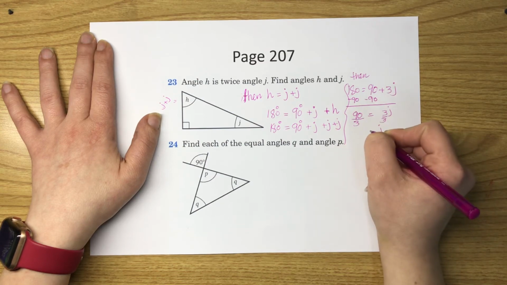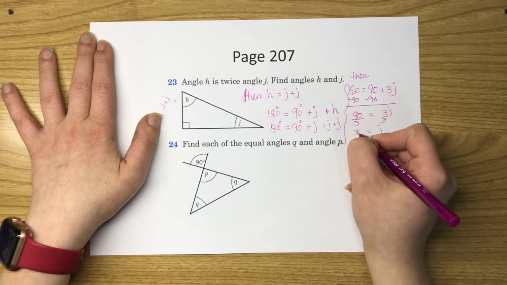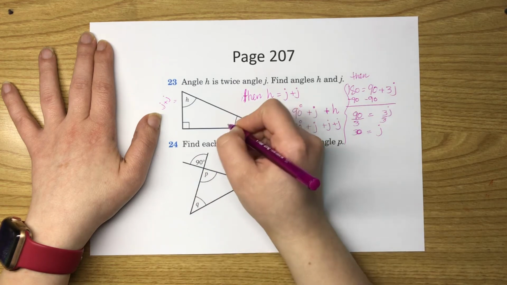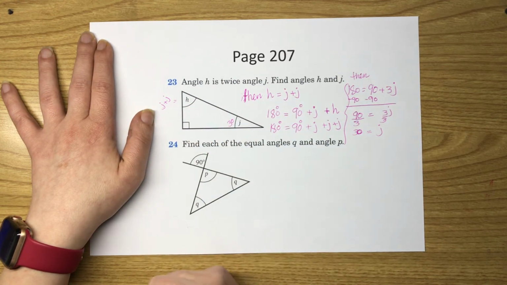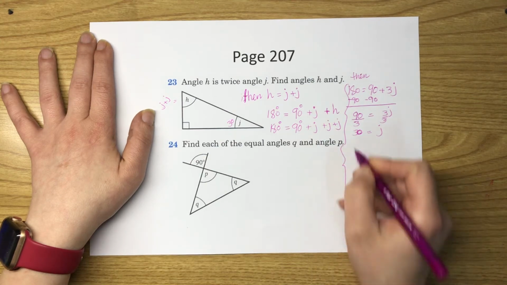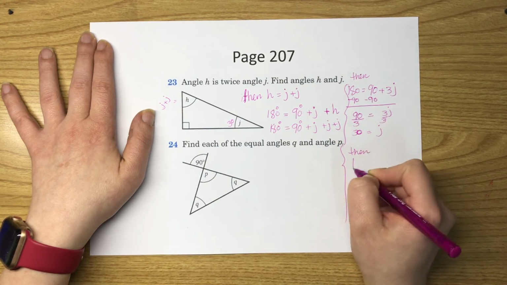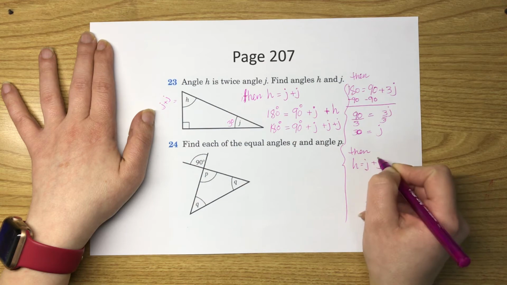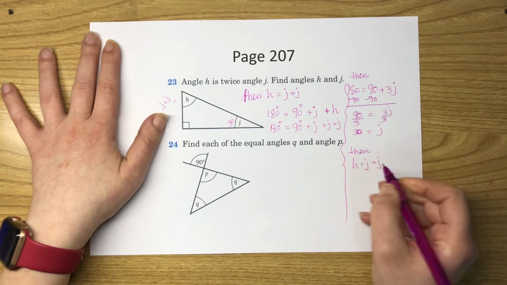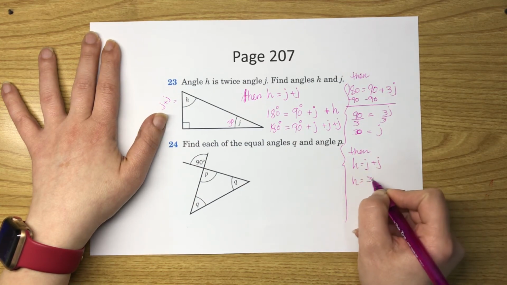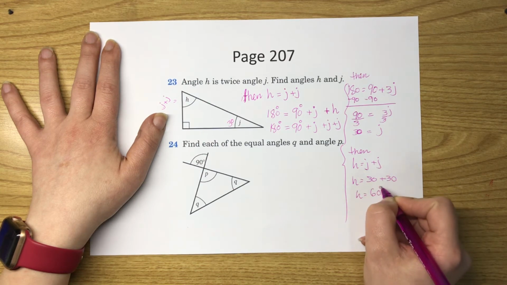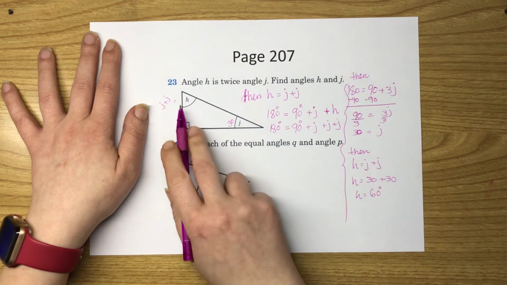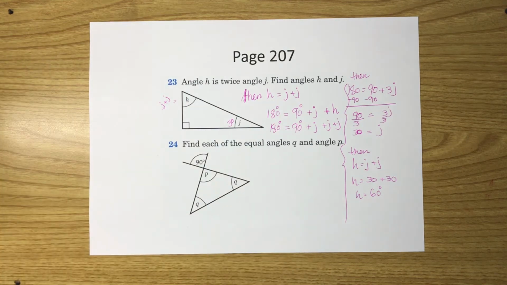Then J equals 30. How about the H that equals 2 J's? H equals J plus J. We are going to substitute the J here. Then H equals 30 plus 30, then H equals 60 degrees. And that's how I found the missing one.